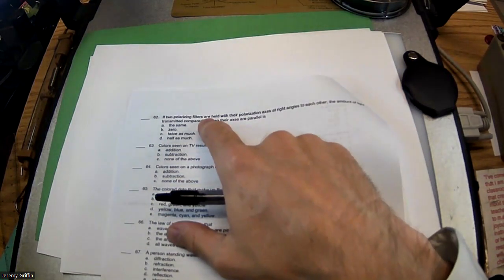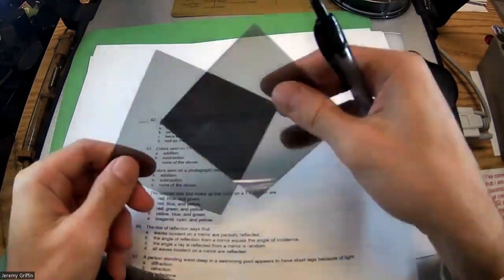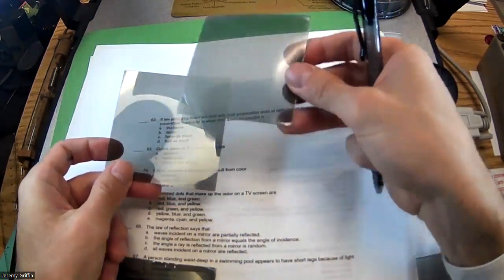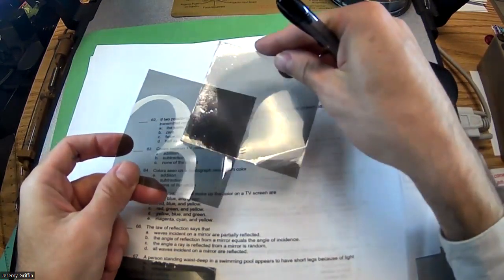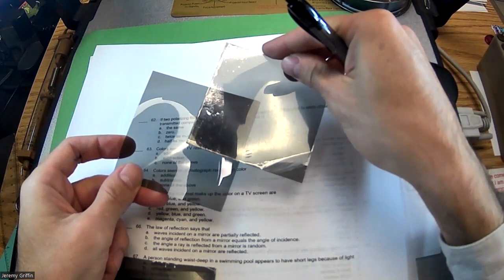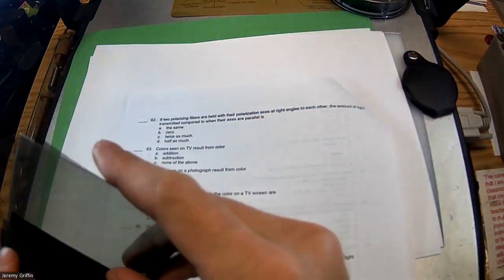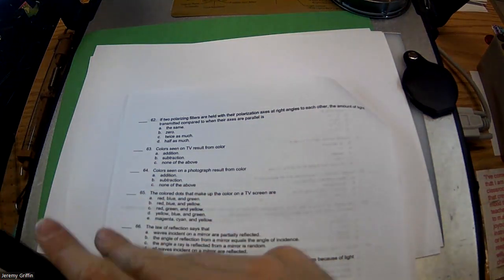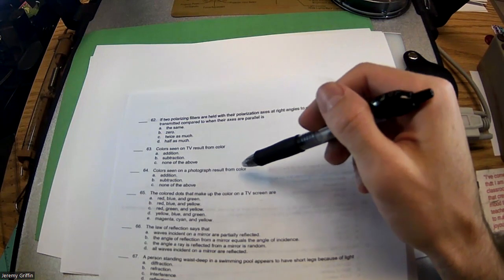The polarizing filters: it's 0. If it's vertical, the light gets through. If it's vertical and horizontal, 0 light gets through if they're at 90 degrees. Yeah, there you go. Your phone screens and computer screens only have 3 bulbs in them: red, green, and blue.